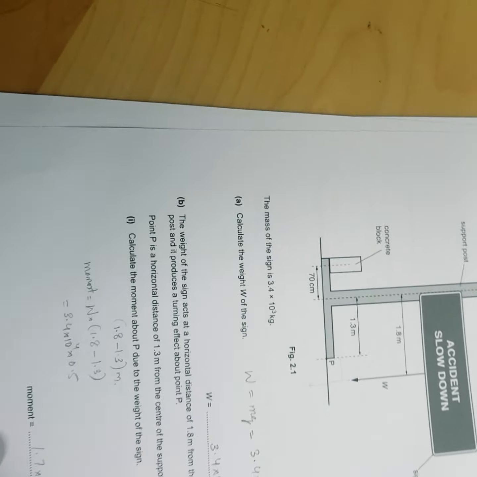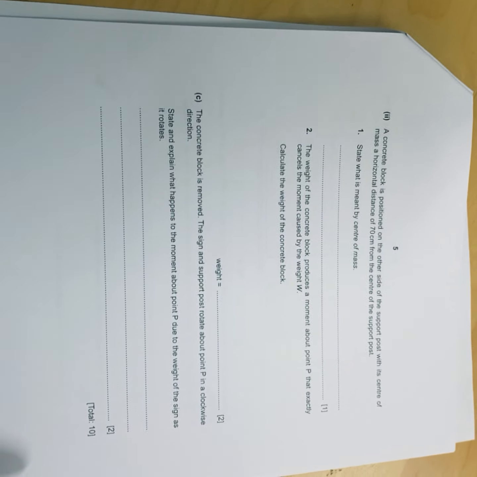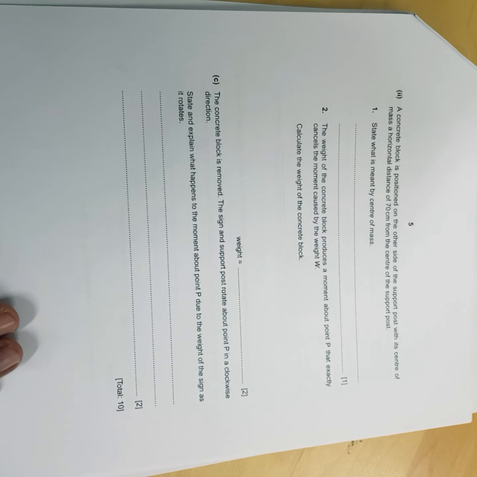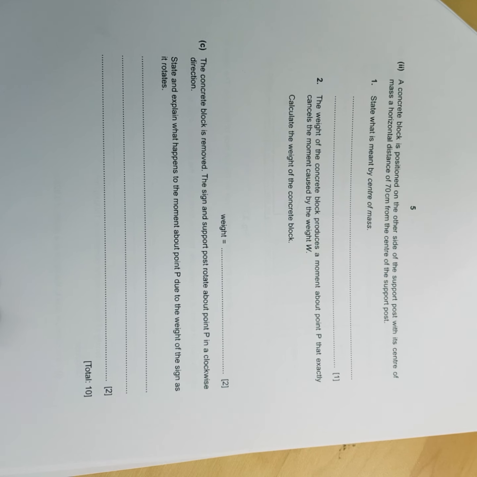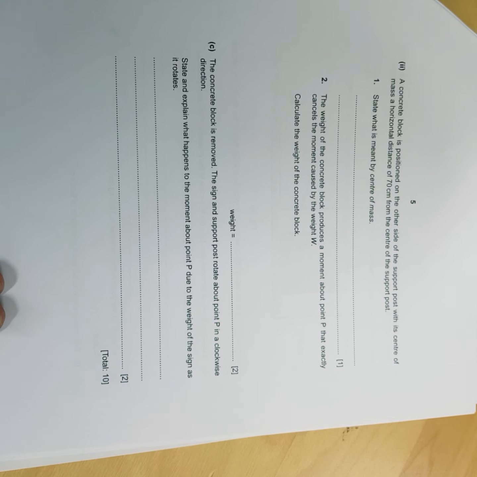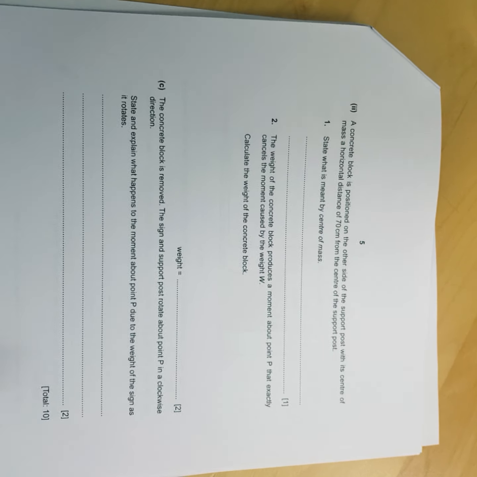Okay, then the next part: a concrete block is positioned on the other side of the support post with its center of mass a horizontal distance of 70 centimeter, that means 0.7 meter, from the center of the support post. State what is meant by the center of mass.